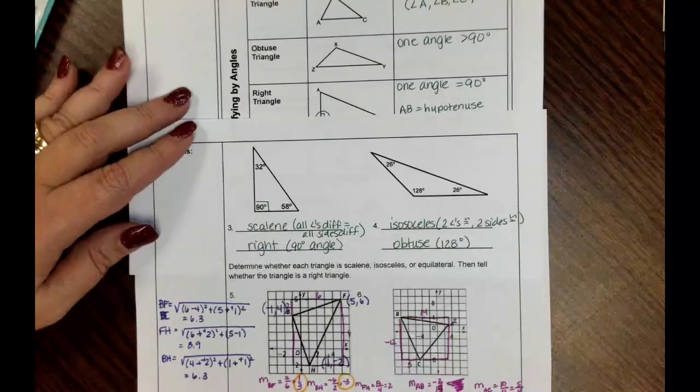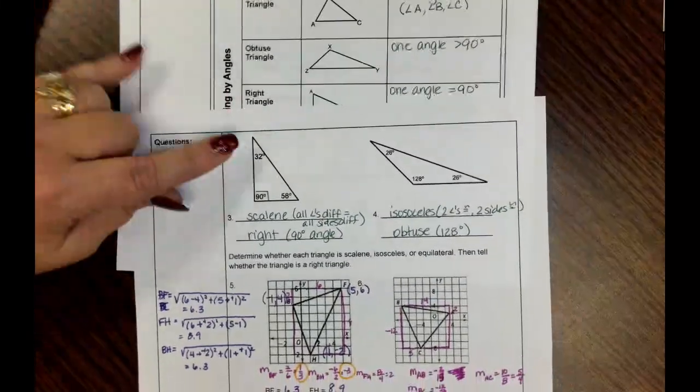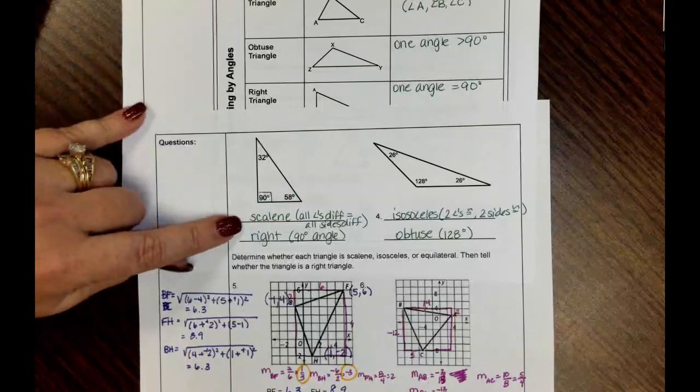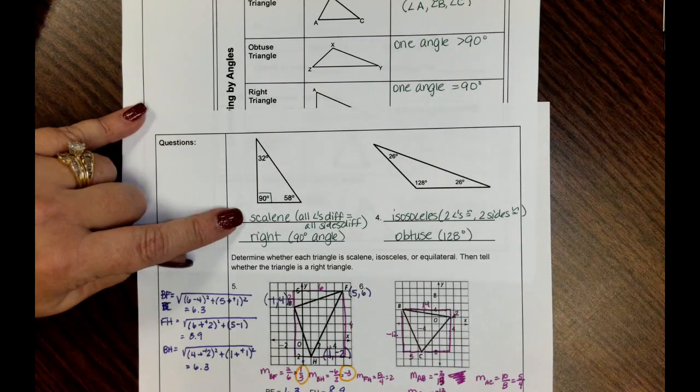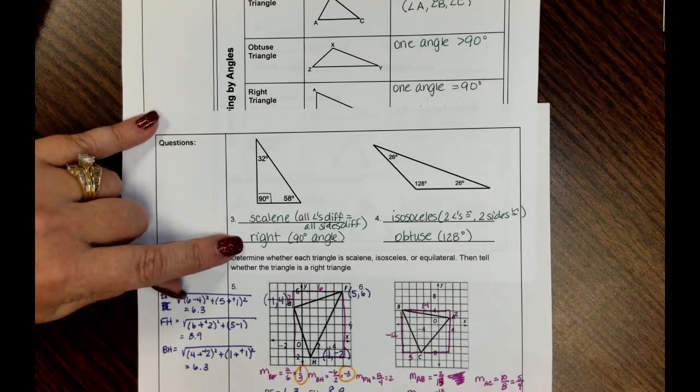Okay, then we have this one. So if you look, all three angles are different. So to classify it by its sides, it would be scalene. If all the angles are different, all the sides will be different. And it is a right triangle because we have one right angle.